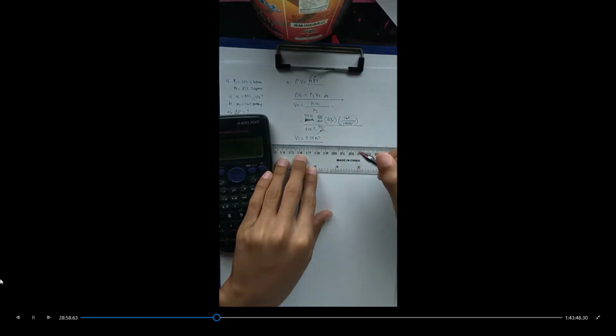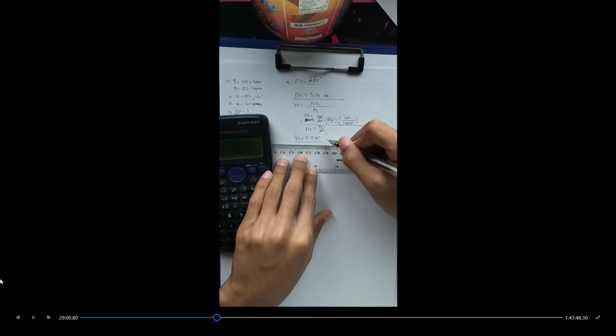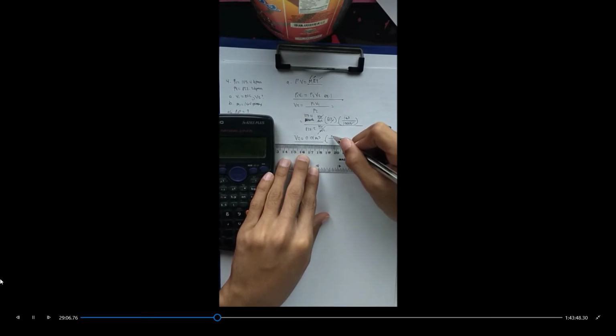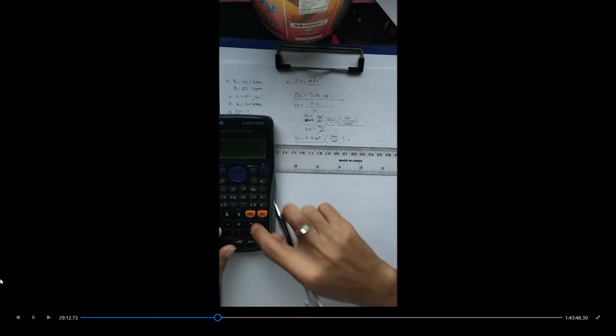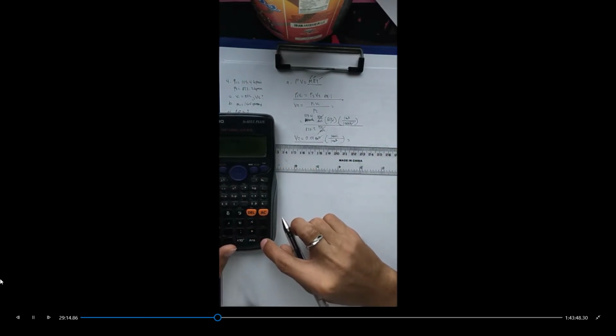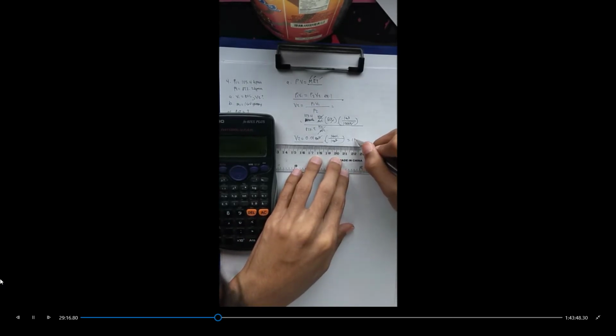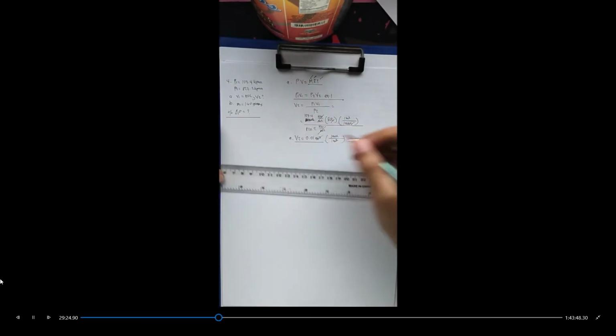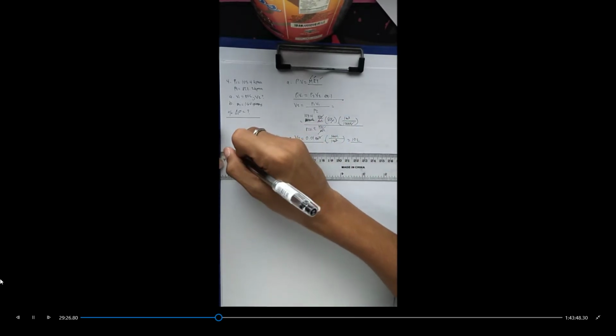Or if we are going to solve this one in liters, we can also convert this back to liters. So we'll be putting 1000 liters at the top and 1 meter cube at the bottom. Cancel this one. So multiplying the 0.01 by 1000, that means our volume in liters is 10 liters. Now that's for condition A. Now let's go to condition B.